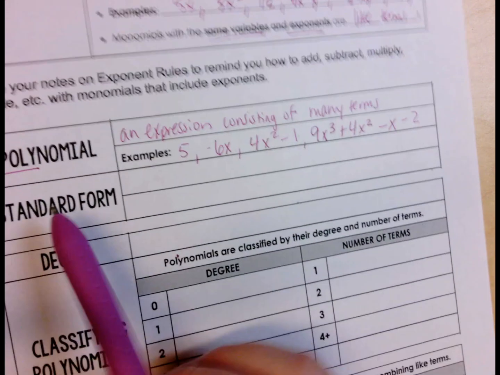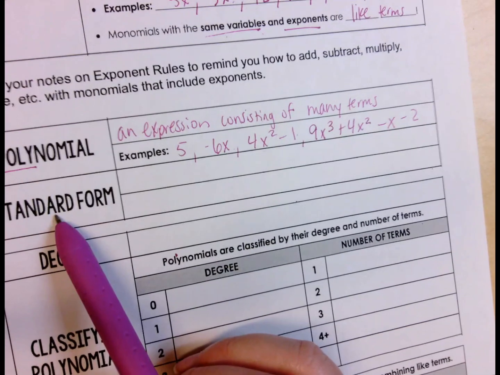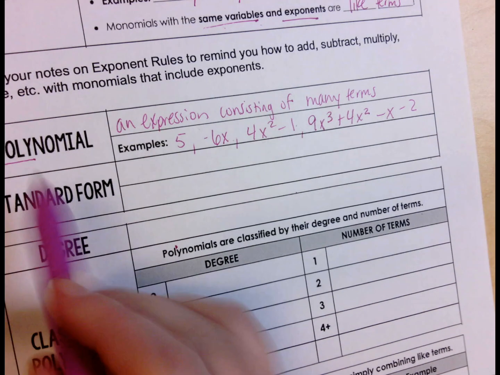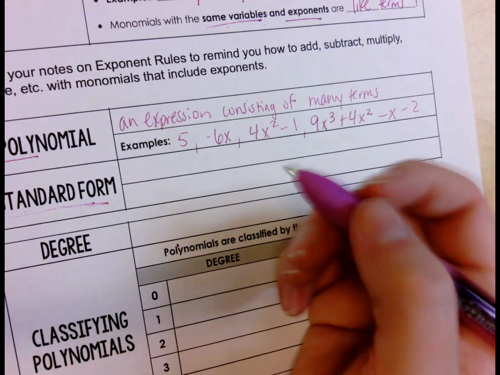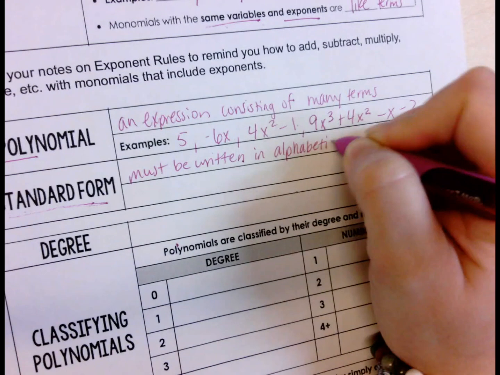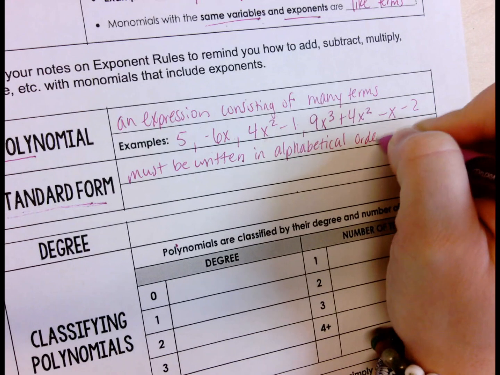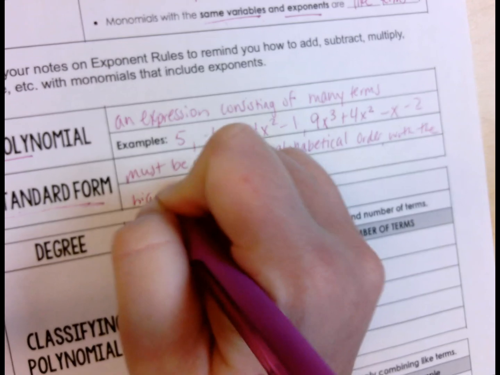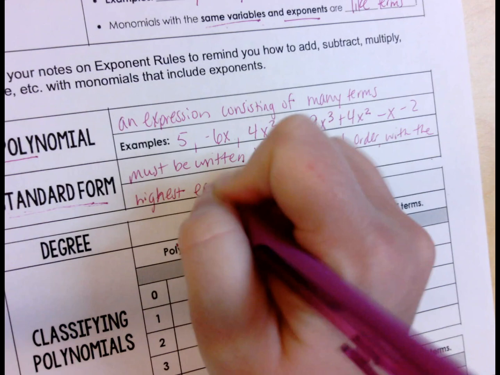Now, there is a proper way to write a polynomial, and hopefully you've noticed that as I've written things. Sometimes you guys will give me an answer and I will rewrite it in a different format. It's because I'm writing it in standard form. And standard form is this. Any polynomial must be written in alphabetical order when we're dealing with our variables, with the highest exponent first.